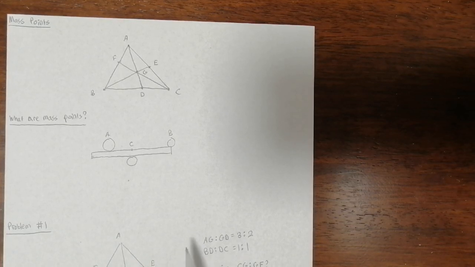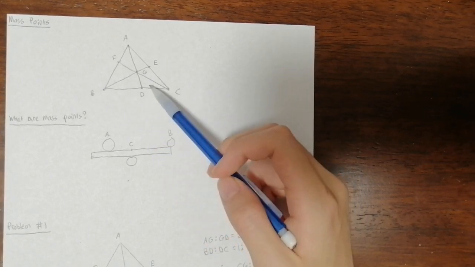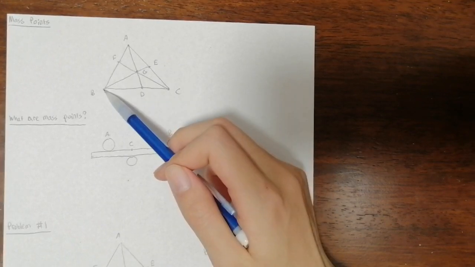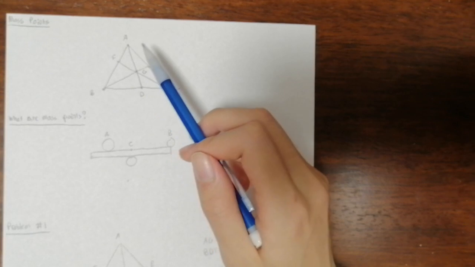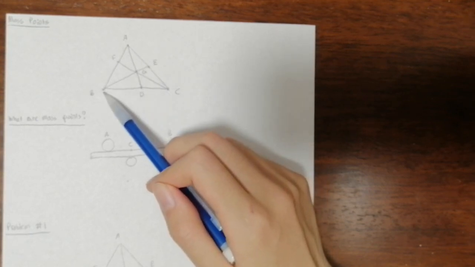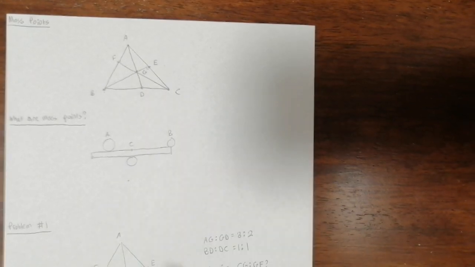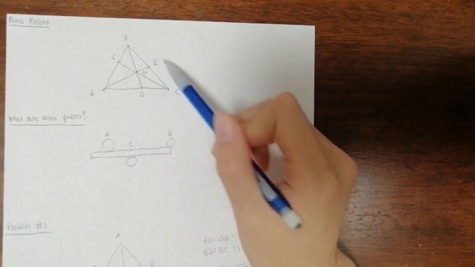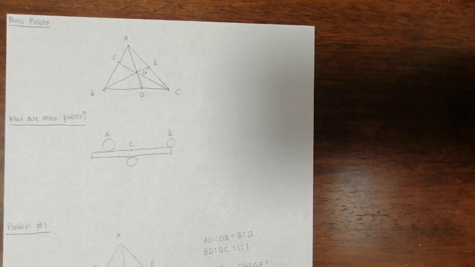So if you look at this top diagram here, we have triangle ABC, and we have these lines that are called Cevians. Cevians basically are line segments that extend from one vertex of the triangle to a point on the opposite side. So for example, BE, CF, and AD are the Cevians in this example.